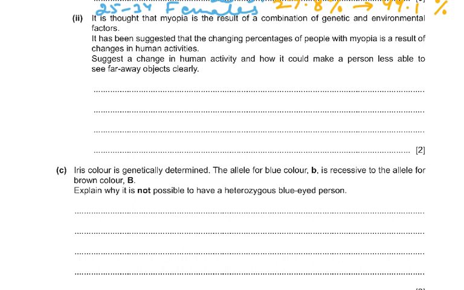It is thought that myopia is the result of a combination of genetic and environmental factors. It has been suggested that the changing percentage of people with myopia is a result of changes in human activity. Suggest a change in human activity, how it could make a person less able to see far away objects clearly. Well, of course, then you've got to think of it as very rational. They'll spend less time outdoors or in sports activities, or they spend more time on their computers and mobile looking at things very near to them.